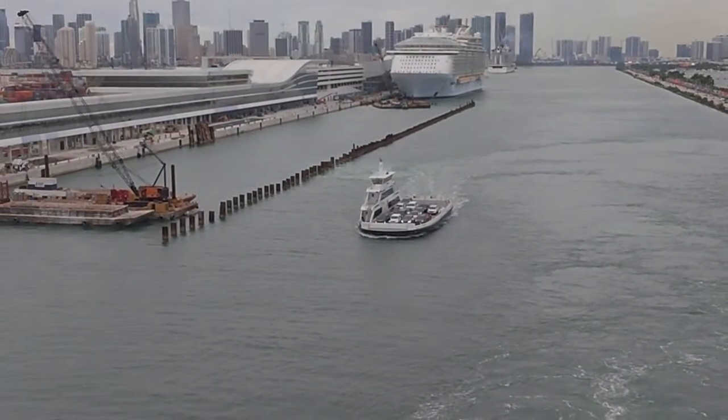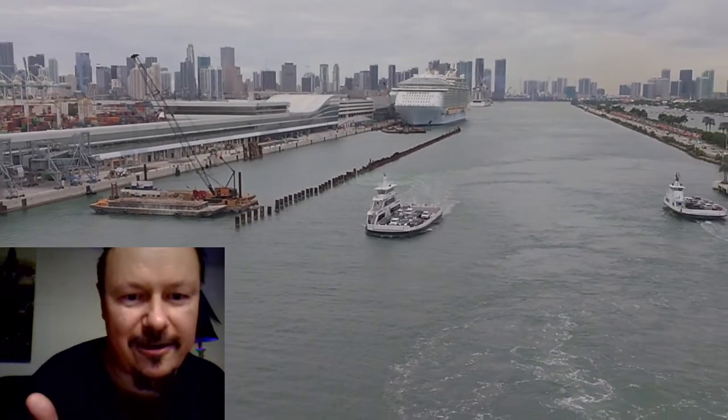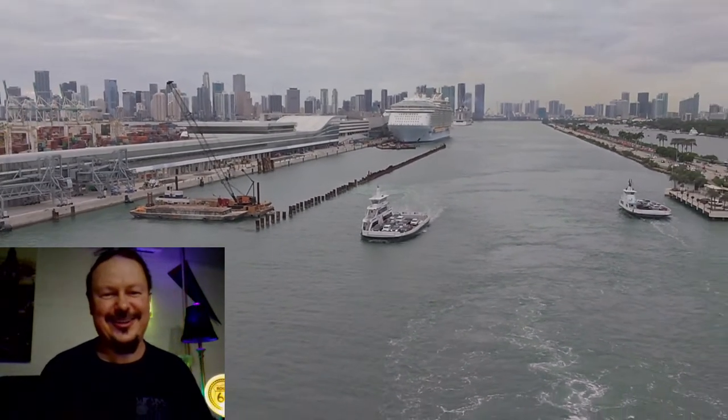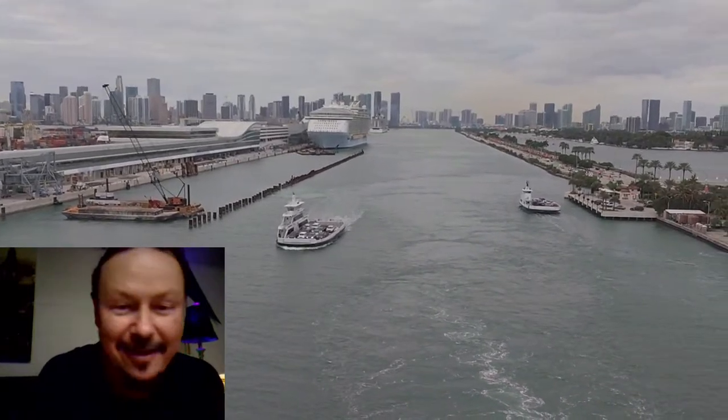Let me see if I can find... I did one of these. Let's see if it works. Here we are. Picture in picture. That's pretty damn cool. Hopefully it comes out right.